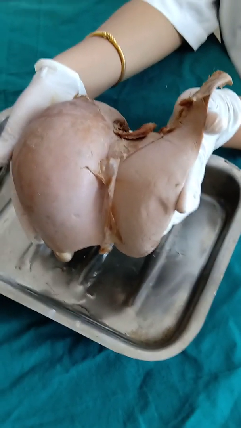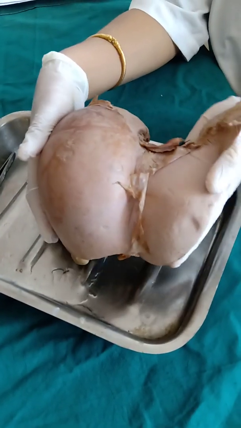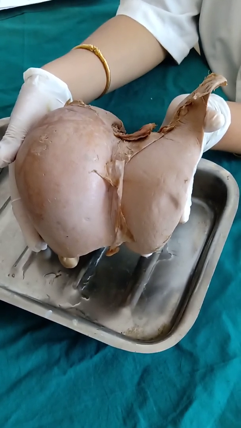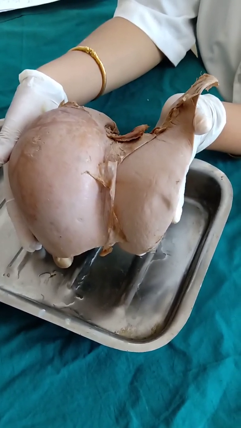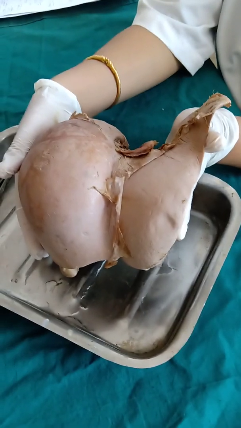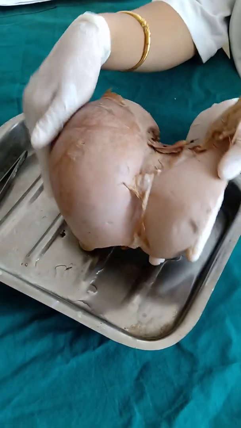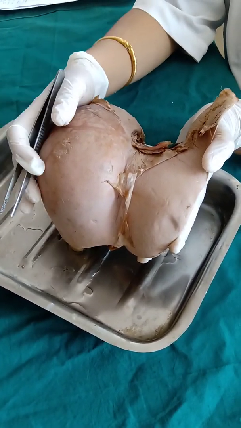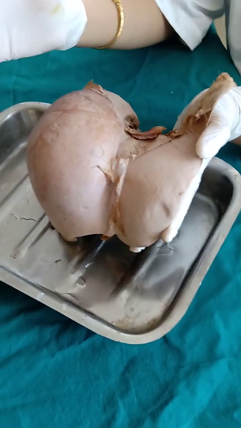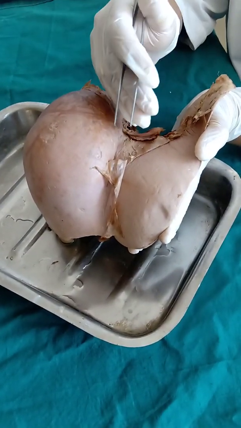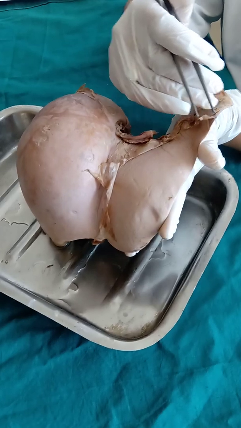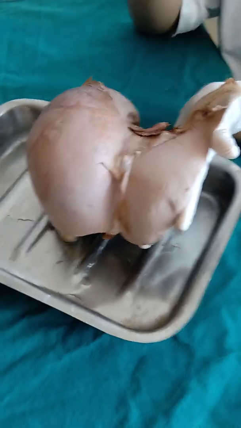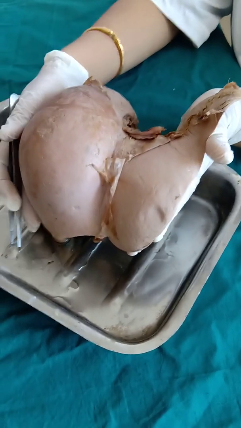1600 grams in males. Liver, it is somewhat reddish brown in color and it is also known as hepar in Greek language, from which we have adjectives like hepatic artery, hepatic vein and so on. Liver is soft and friable in consistency. Liver, it is located in the right hypochondriac region as well as in the epigastric region and also extends into the left hypochondriac region, reaching into the left lateral plane of the abdomen.